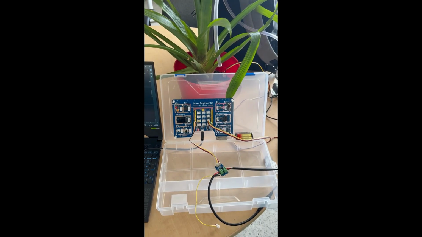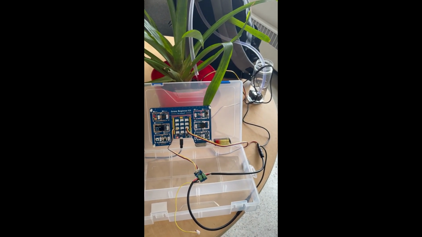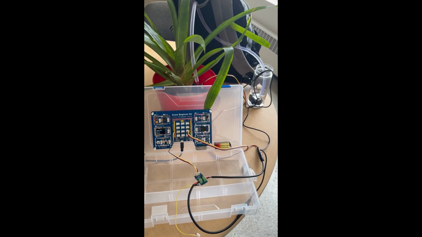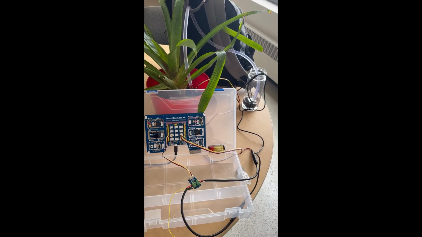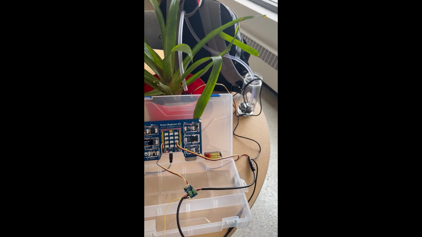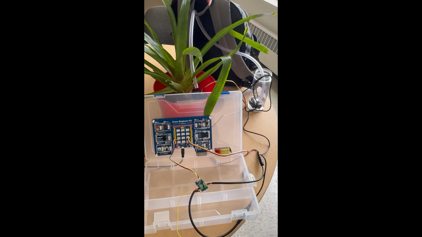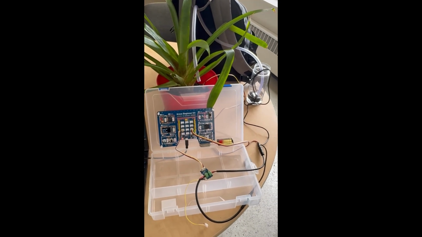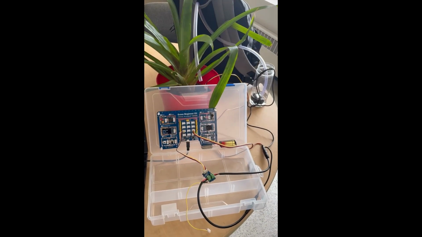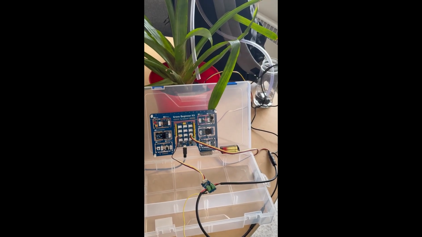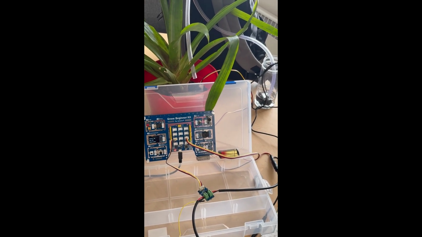Okay, so now the cooldown is over, and you can see again the pump is ready to water, and it's watering the plant. Okay, now 5 seconds are over. It's again in cooldown. Okay, so now the cooldown is over again, and the pump is not watering this time.